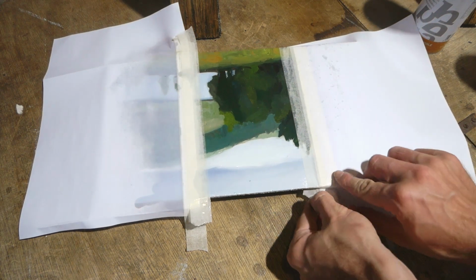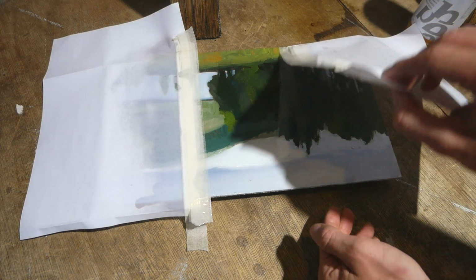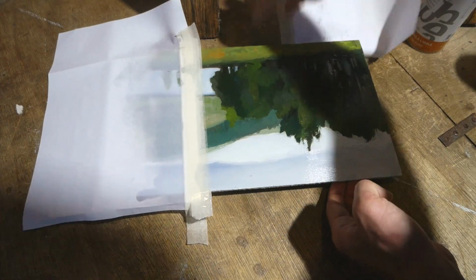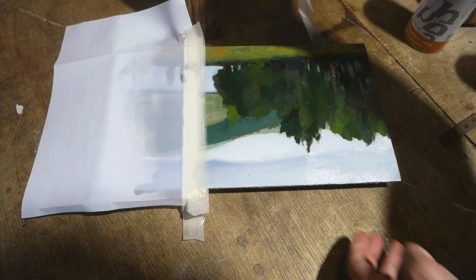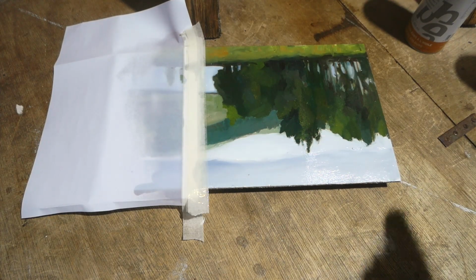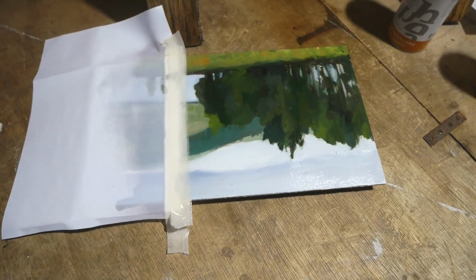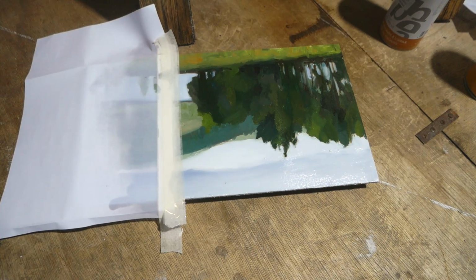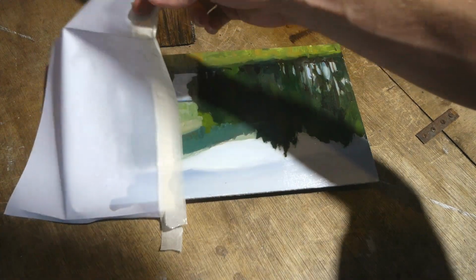I'm just going to lift this one off, the varnish we've already done. I don't want it to go too non-shiny. So yeah, we can leave that for a little bit. Peel this one off as well.